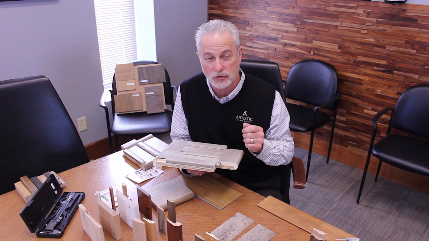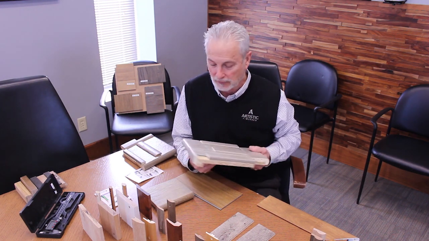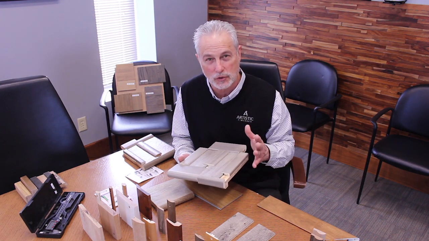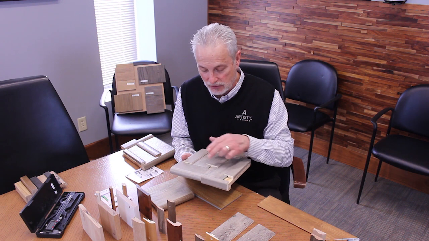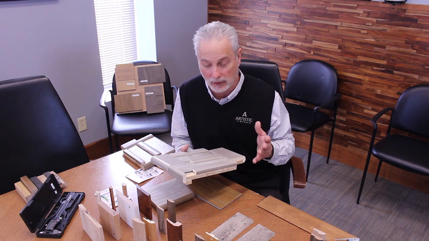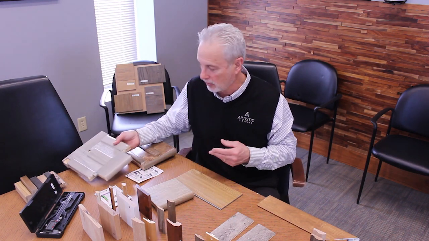Read your manufacturer's instructions and get that down, because if you can put down a flush stair nose, it's going to be a much easier surface to walk on. Longevity-wise, it'll probably outperform something that's overlapping, certainly from a wear factor. So know your installation. We give you the options on all of those.